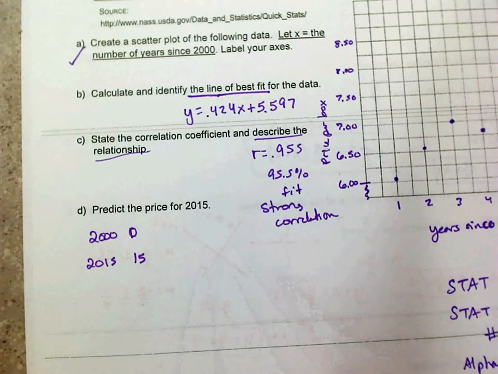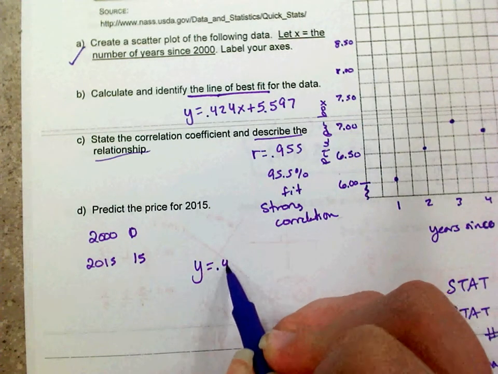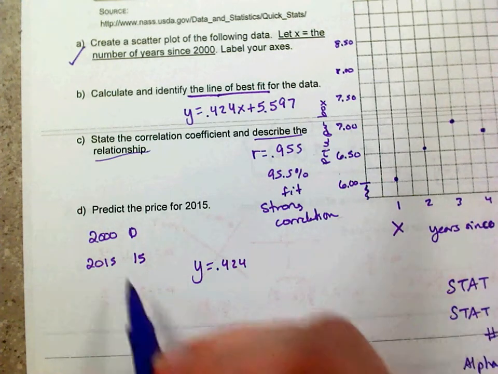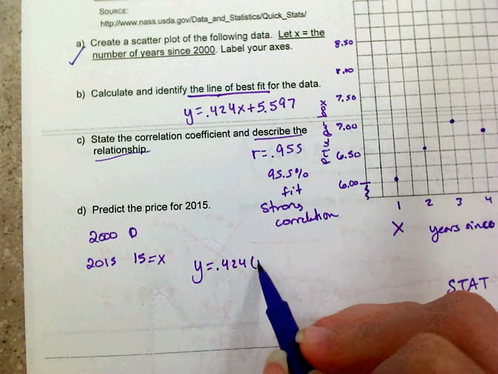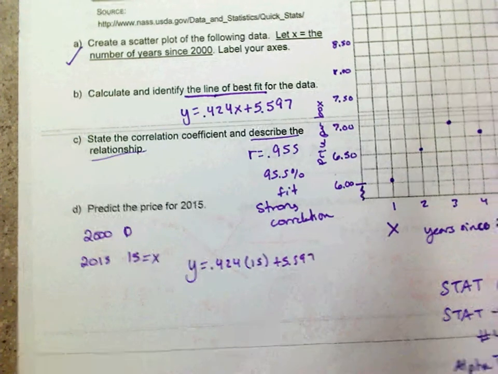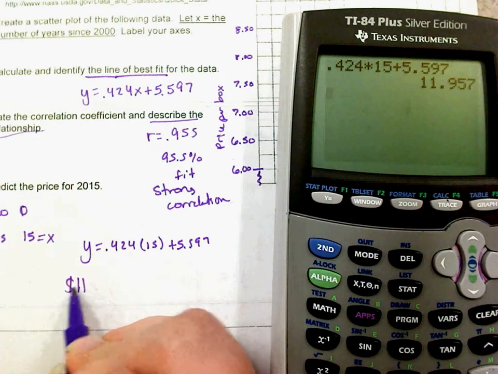One of them is just to say, if x equals 15, where x are the years, then what does y equal? So 0.424 times 15 plus 5.597, and I get $11.95 or 96 cents, whichever one you want to say.